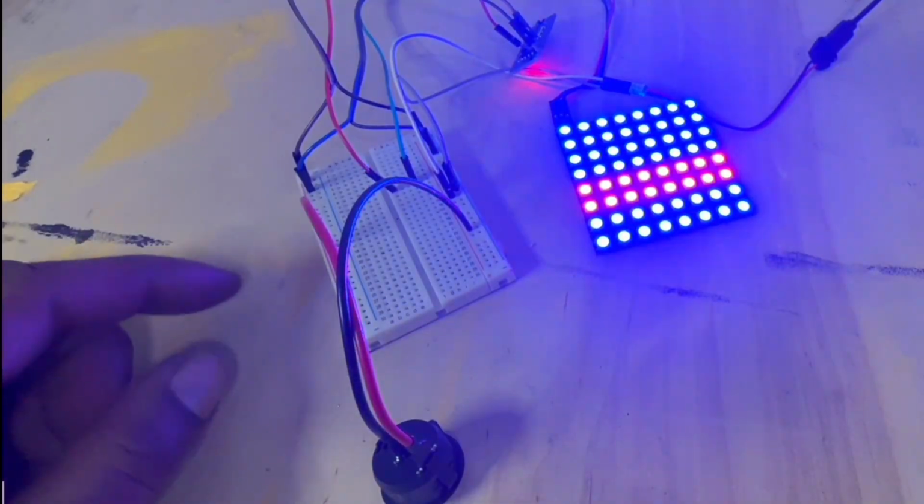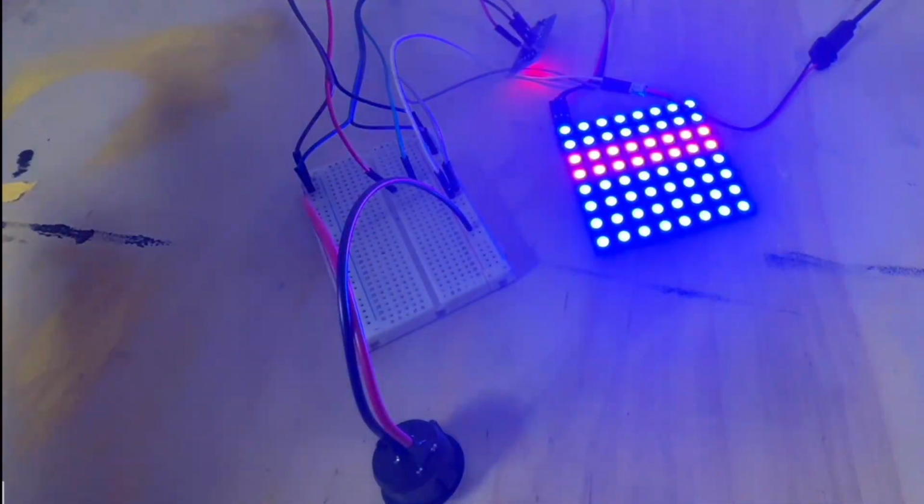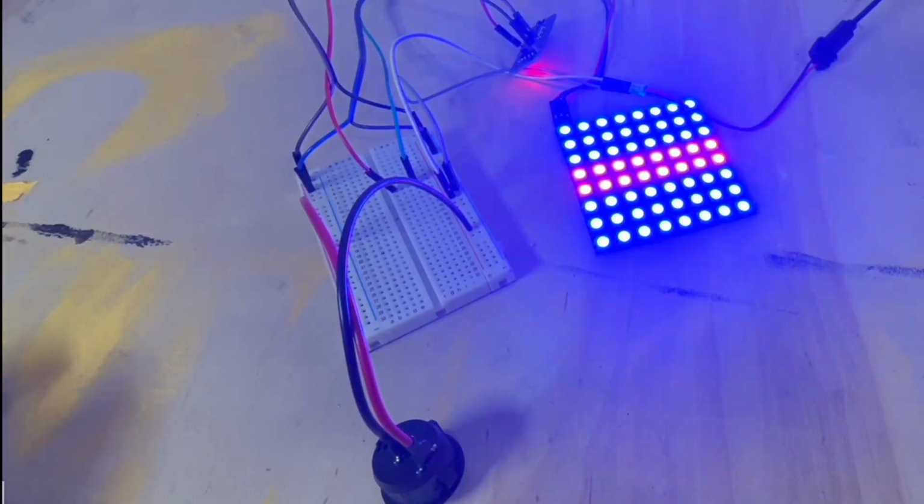Actually, before I go, I'm basically gonna be doing this setup inside of an infinity mirror, so stay tuned for that.